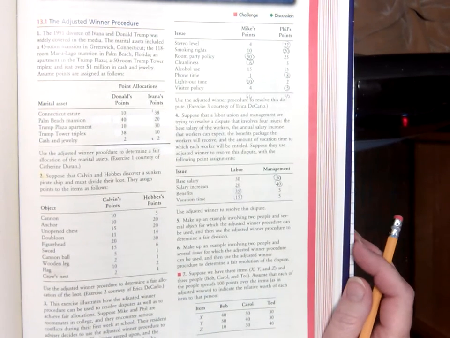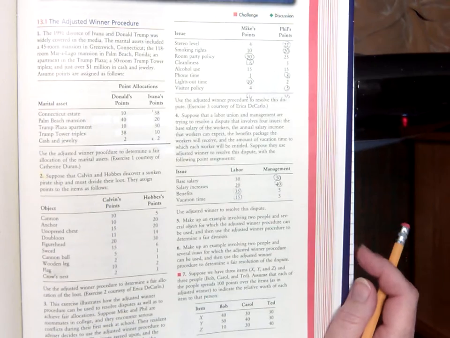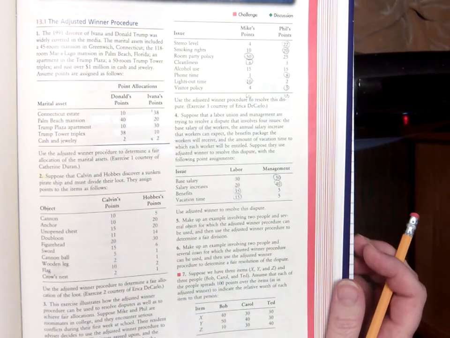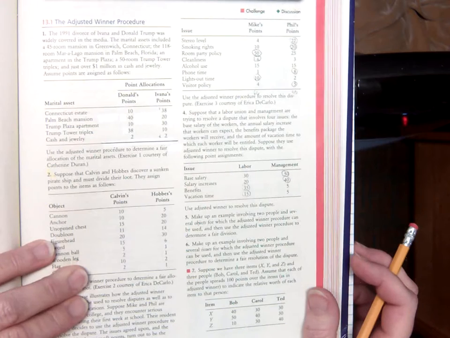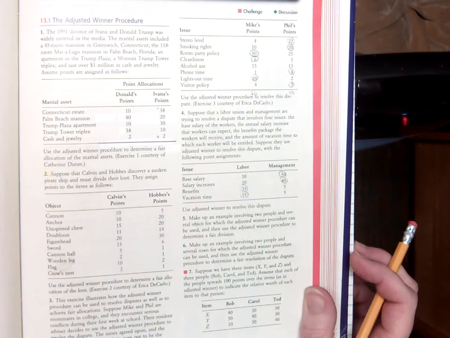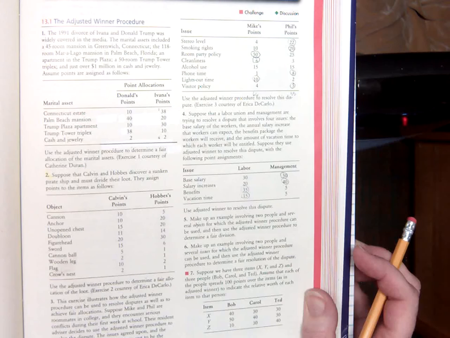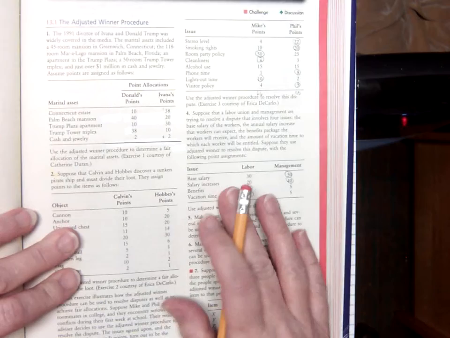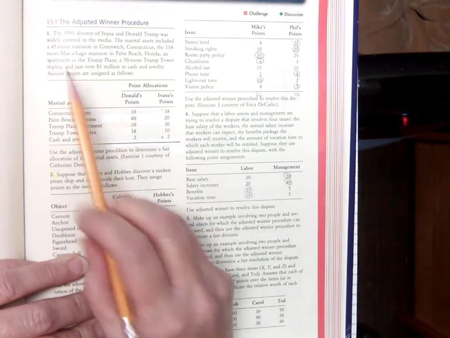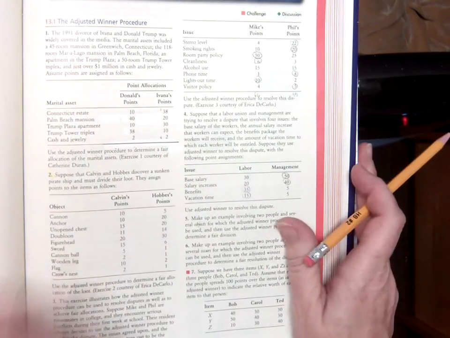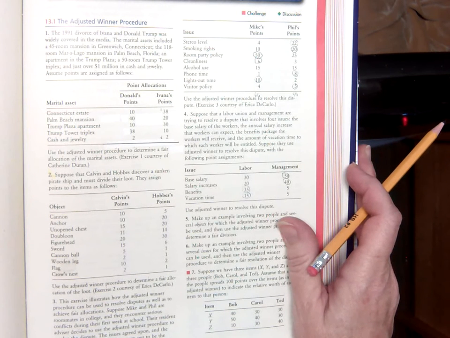Hello. We're going to take a look at number 1, which is the first homework problem for section 13.1 for the adjusted winner procedure. And this example was put in this text way before Donald Trump was thinking about running for president. So it's interesting that it's in here now. But anyway, in the 1991 divorce of Ivana and Donald Trump, it's widely covered in the media.